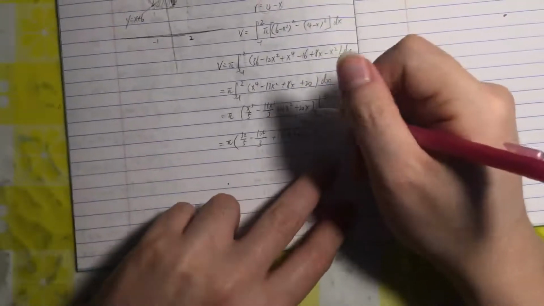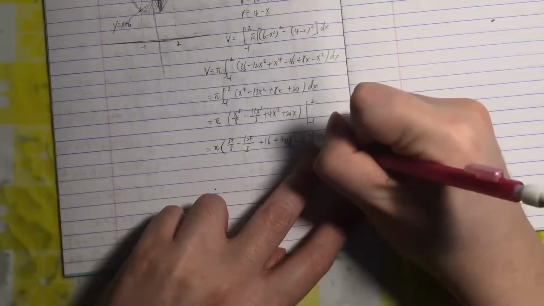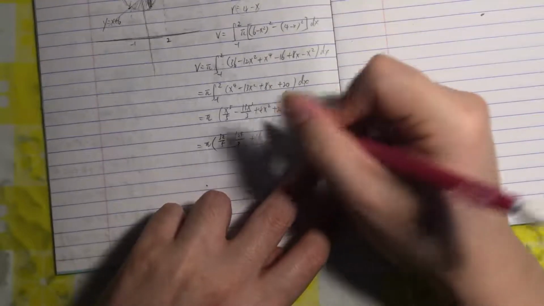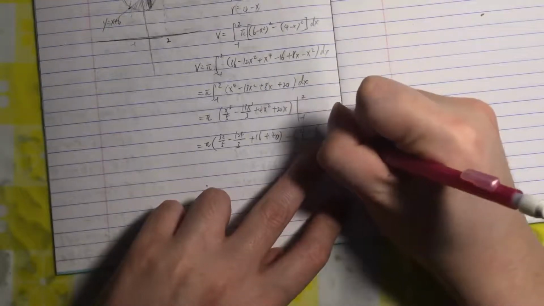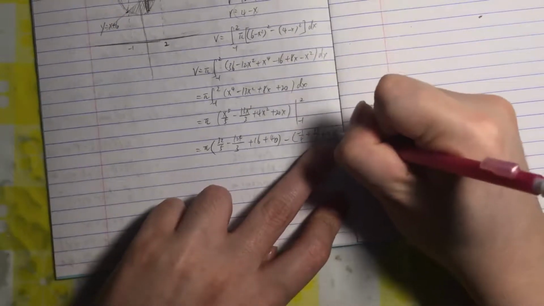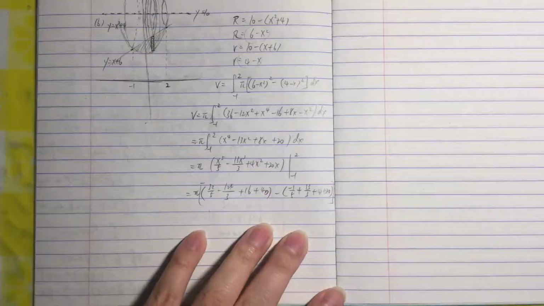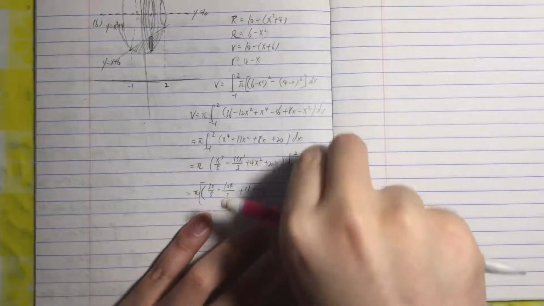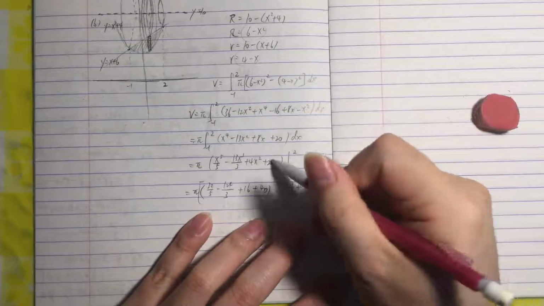If I plug in -1, I have -1 over 5 plus 13 over 3 plus 4 plus 20. It should be -20 here. -1 times 20 is -20.